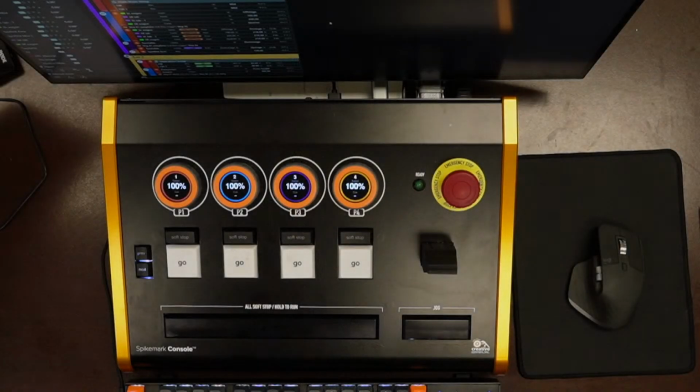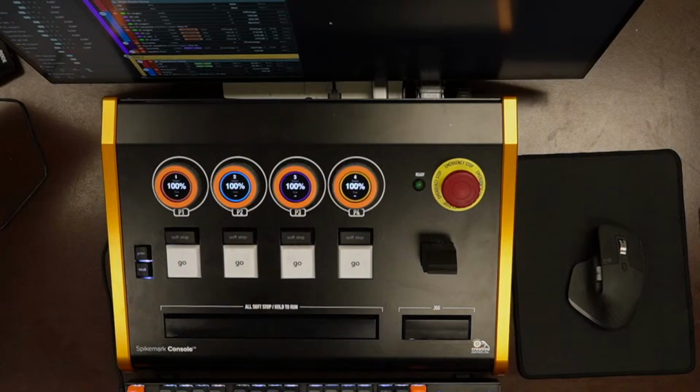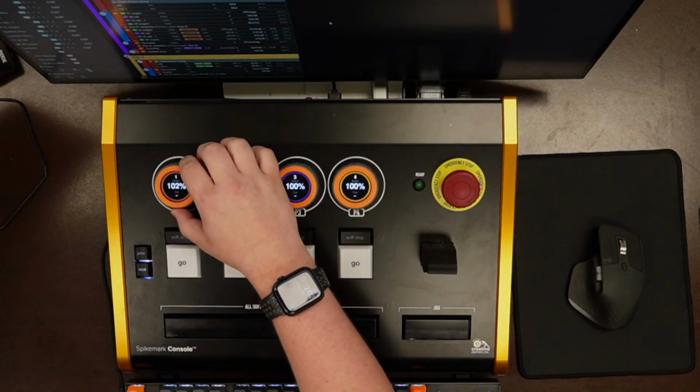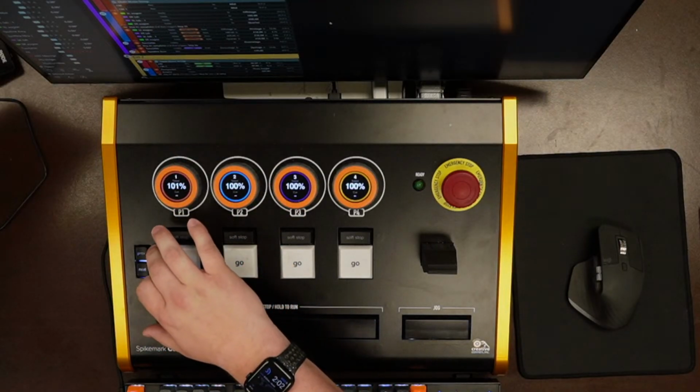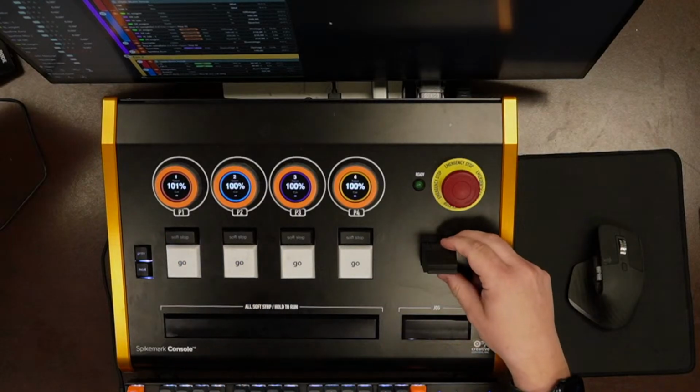Hi, thanks for joining. Today we're going to take a look at the console and Spikemark 6. So, first up here we have the console. You can see we have our 4 different playbacks. We have individual live speed adjust for each playback. We have our soft stop, individual goes, our cue navigation for next and previous, our hold to run, and jogging.